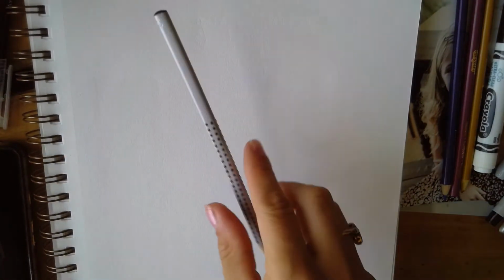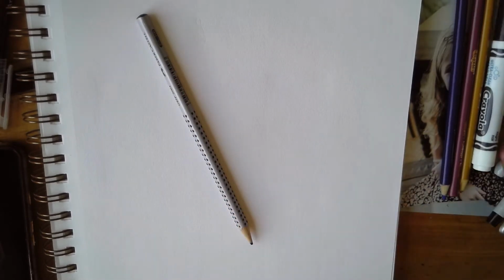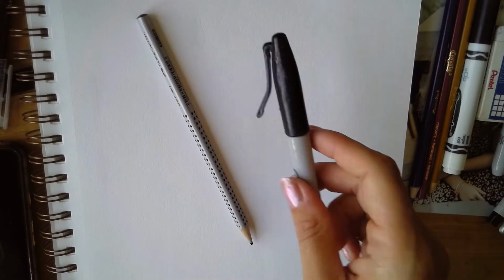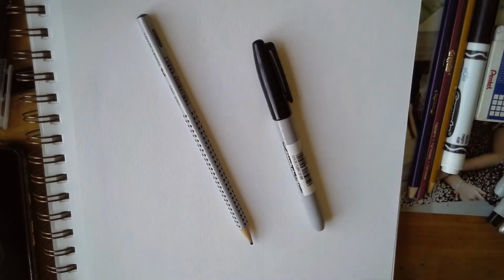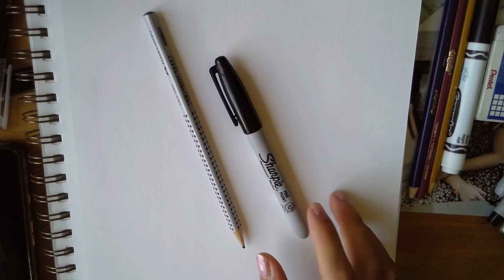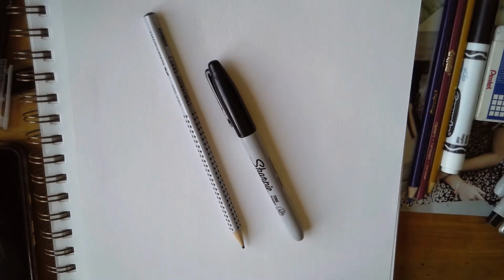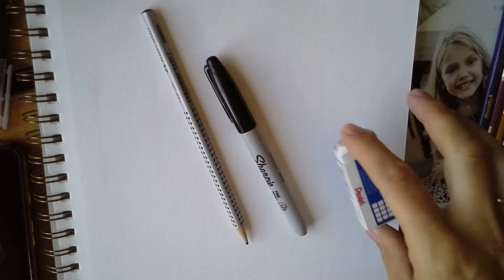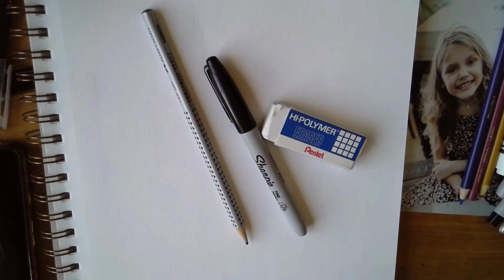Okay, so what you're going to need to do for this is you're going to need to have a pencil and you will need to have a Sharpie marker. It doesn't matter if it's a fine point or an ultra fine point or whatever Sharpie marker you have is fine. I'm also going to suggest having an eraser to erase stuff.